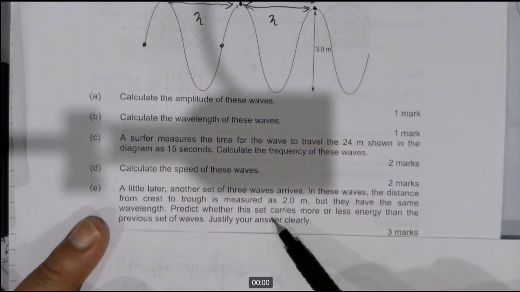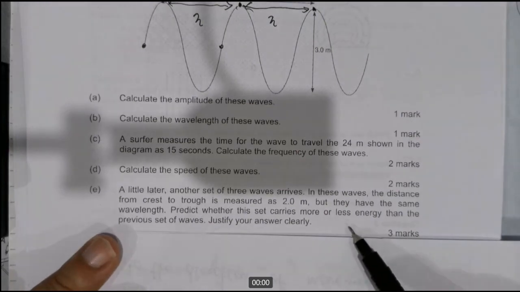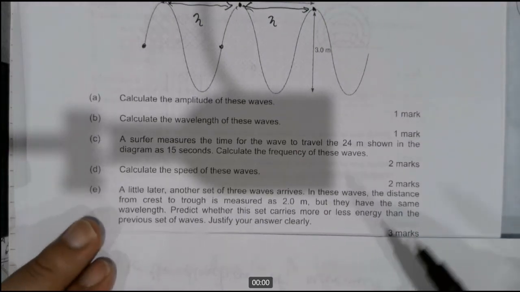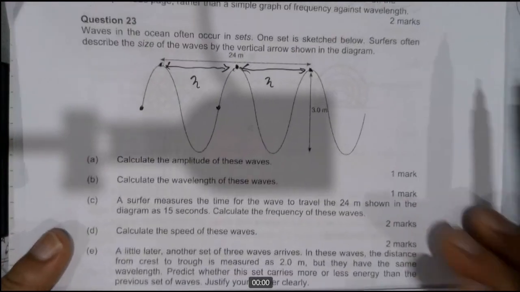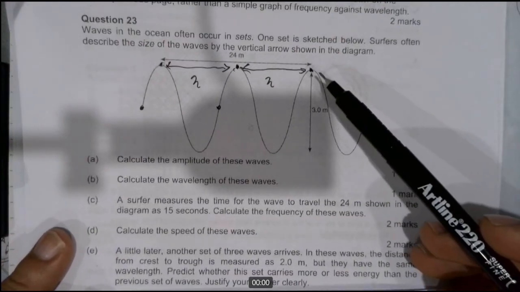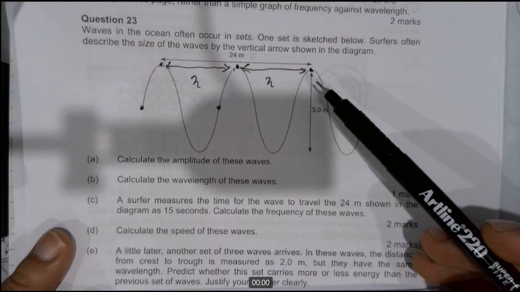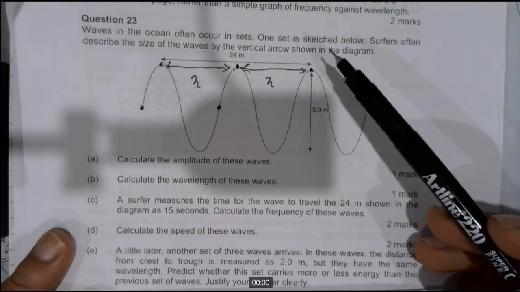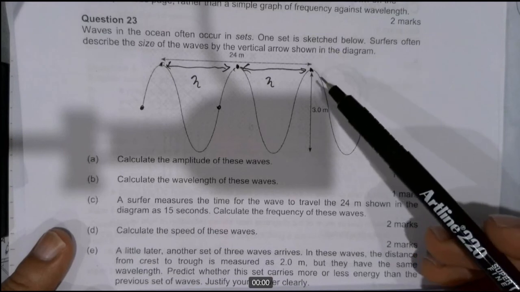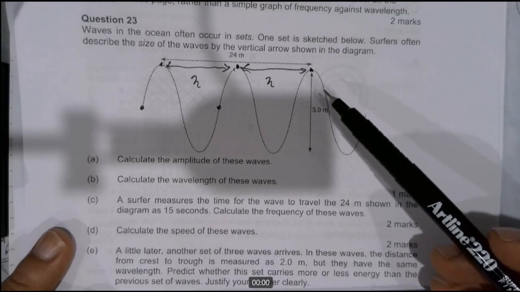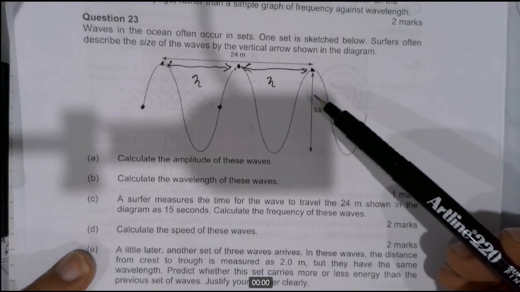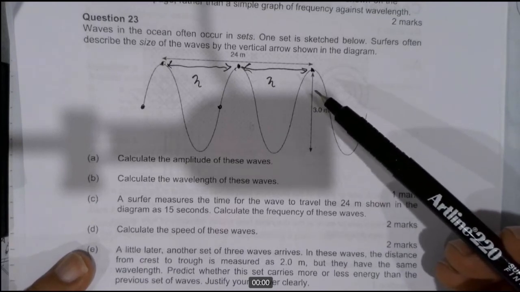Predict whether the set carries more or less energy than the previous set of waves. Justify your answer. So amplitude's always got to do with the strength of a wave. The bigger it is, the more strength, the more intense it is. Here, if we have something that's 2 meters, then that intensity has decreased.